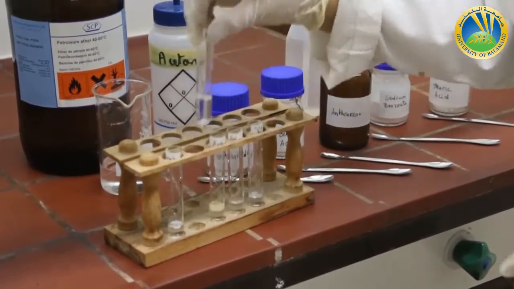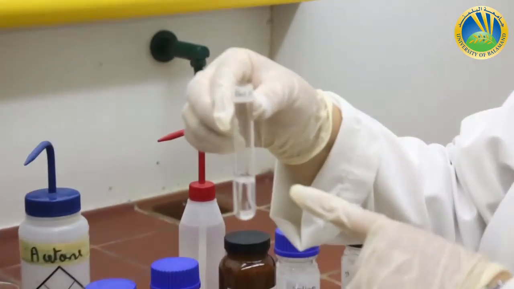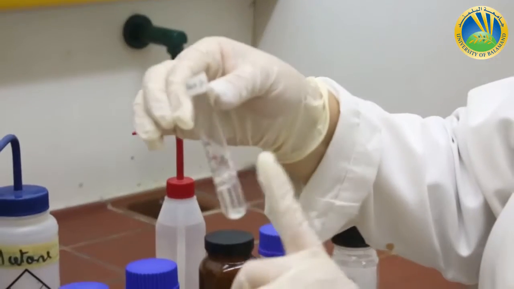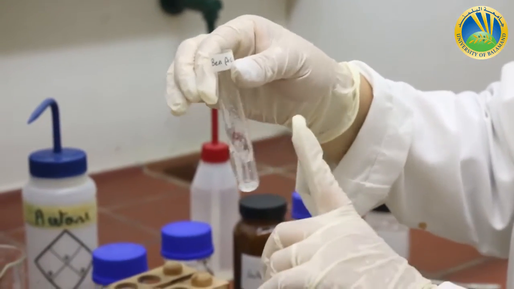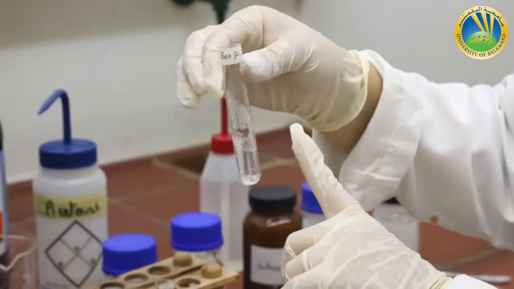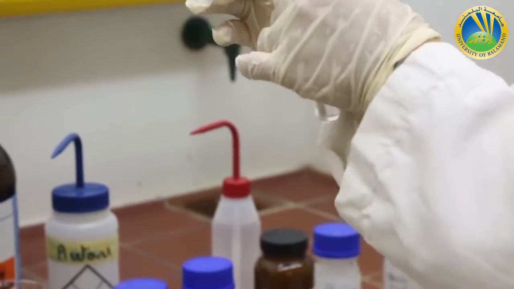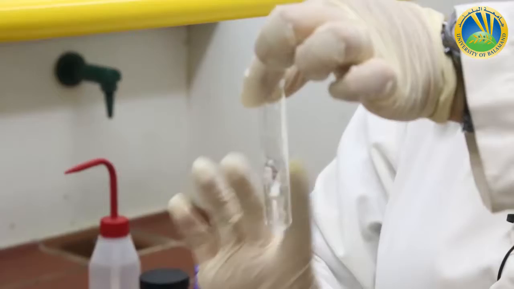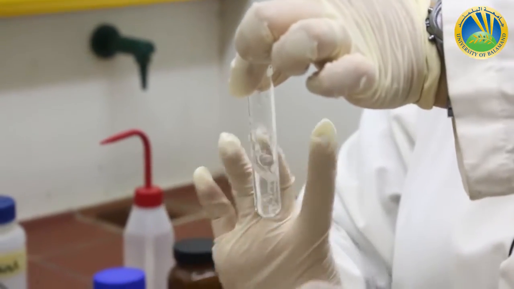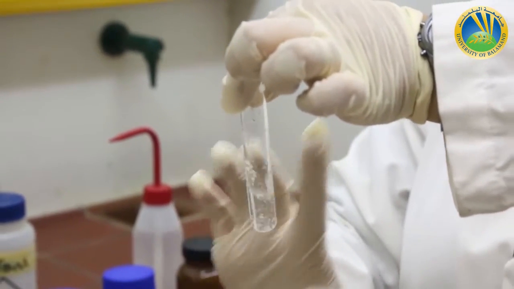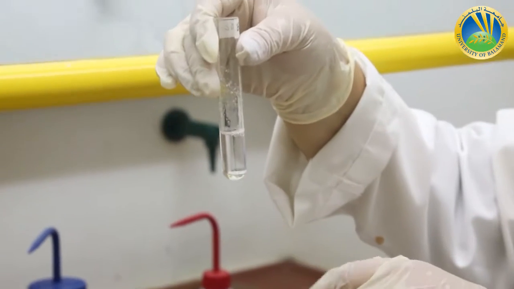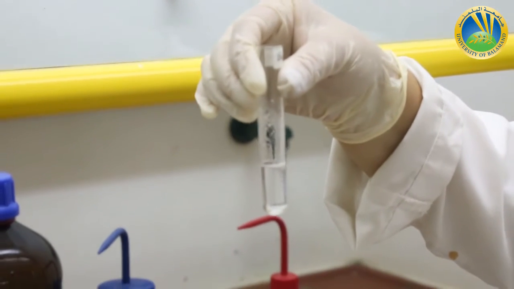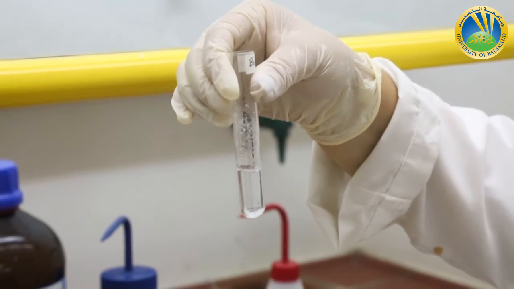Now I will check the solubility of benzoic acid inside water at room temperature. Now I can see that a big part of the solid I have added is dissolved.